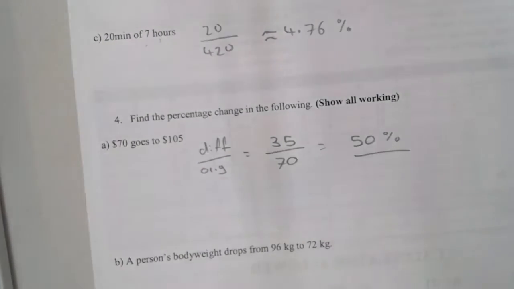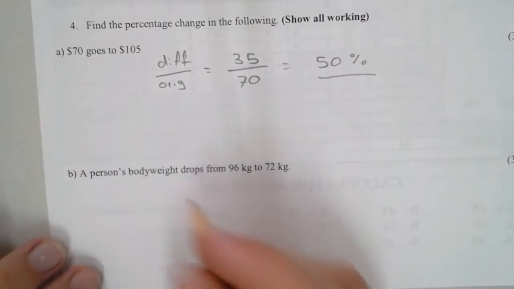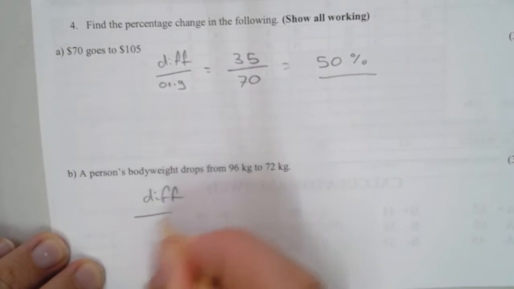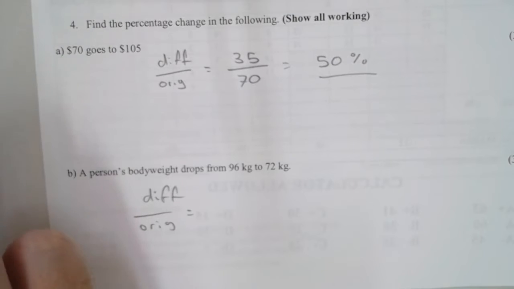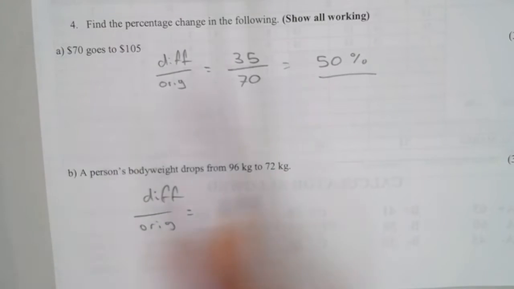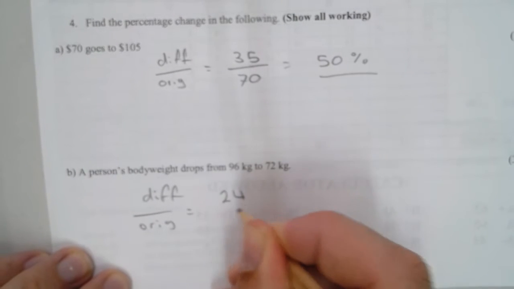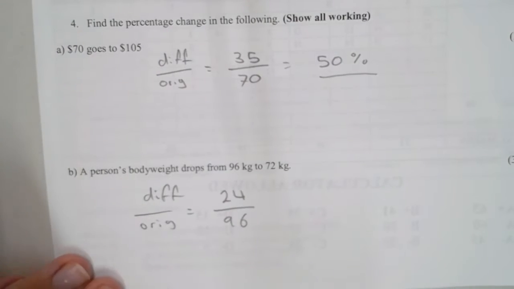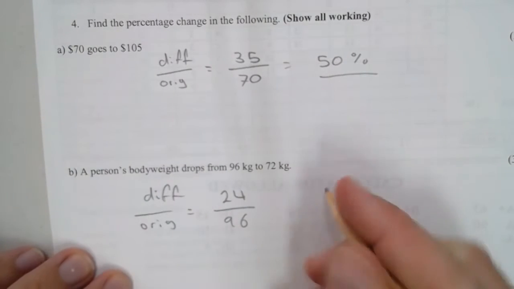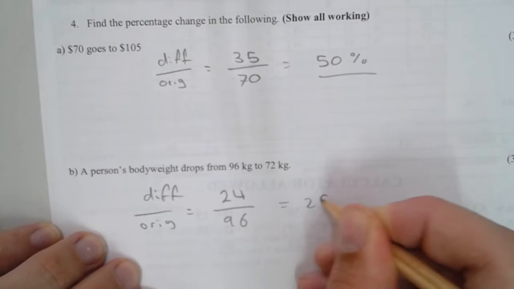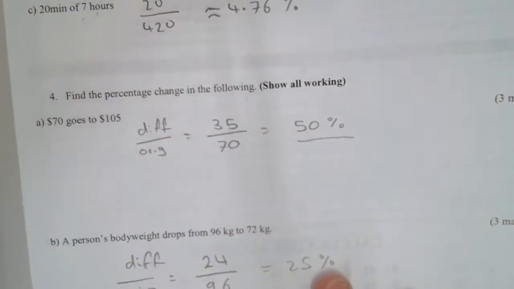Here we go. So once again, your percentage change is your difference over your original. The difference, 96 minus 72, is 24. The original was 96. 24 divided by 96 times by 100 is 25%. So that's the percentage difference there. It's actually a decrease of 25%.